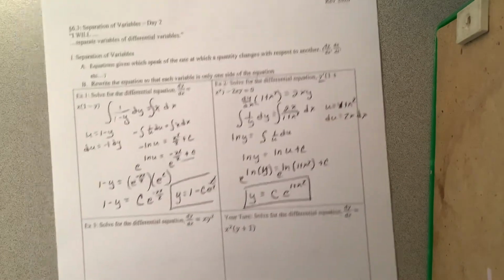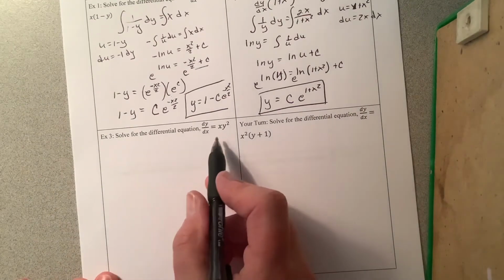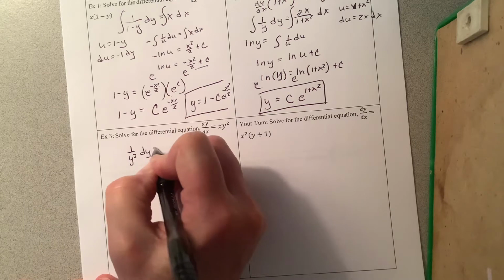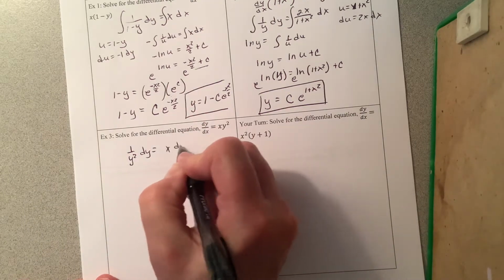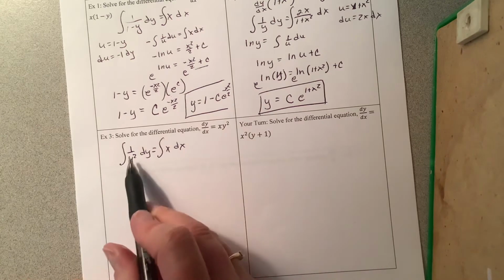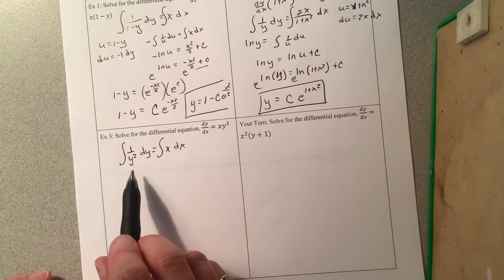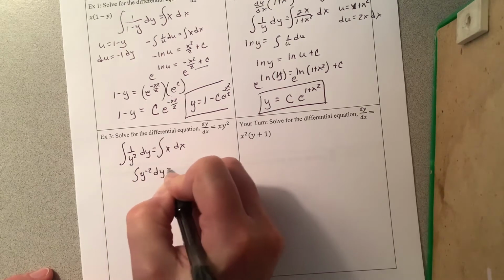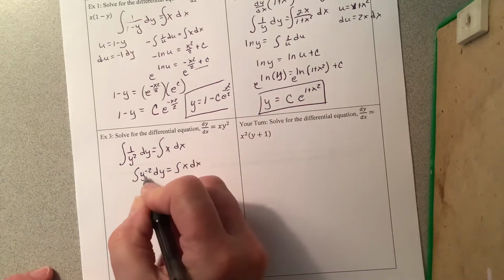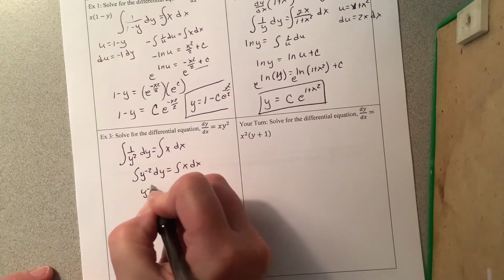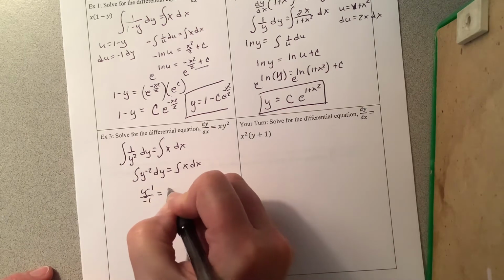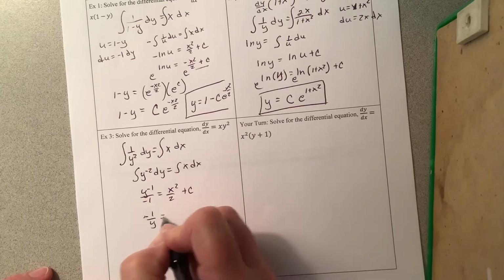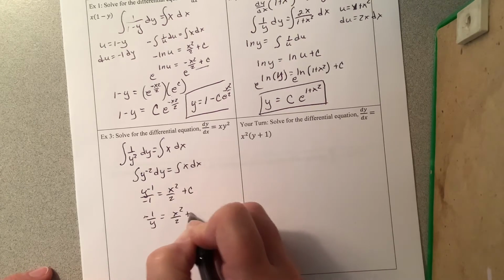All right, those two worked basically the same way. When you start working on number 3 here, be careful, because you end up with 1 over y squared dy equals x dx, and you integrate. You want to make that the natural log of y squared, and it is not. Be careful. This is really the integration of y to the negative 2 dy, integration of x dx. This becomes y to the negative 1 over negative 1, x squared over 2 plus c, or this is negative 1 over y equals x squared over 2 plus c.